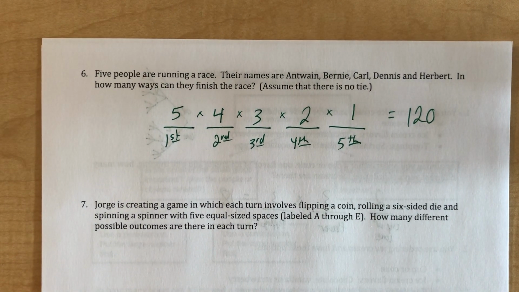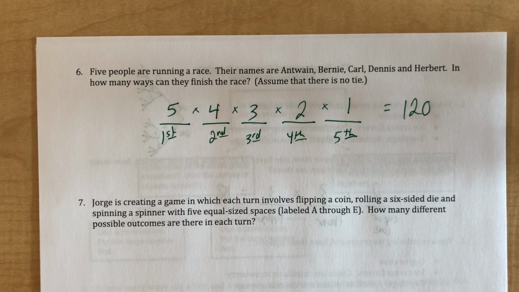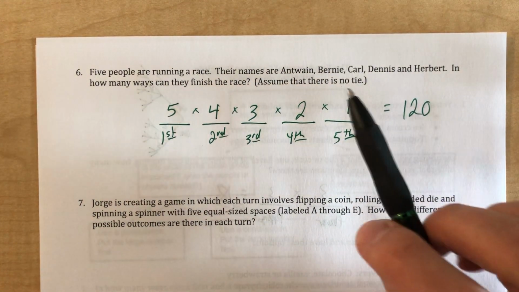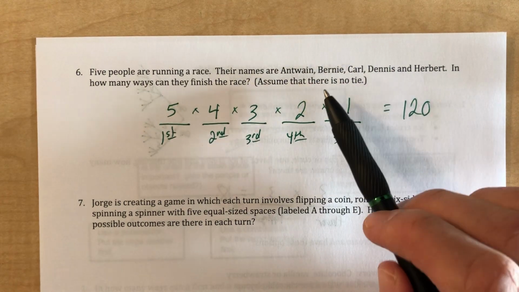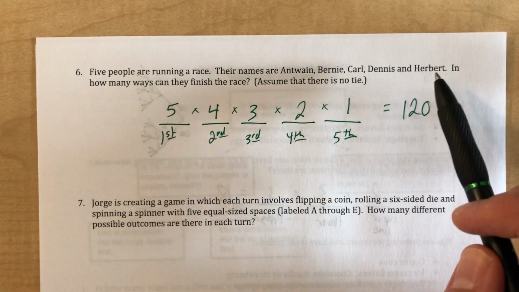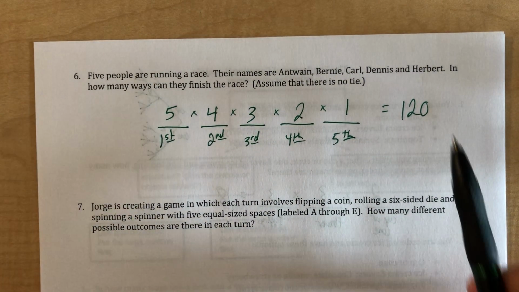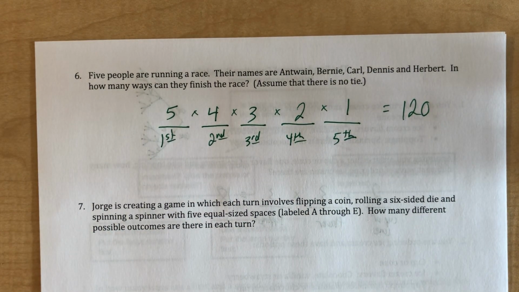If you wanted to waste your time, if you're ever bored, you can list them in order. You could be like A, B, C, D, H, A, B, C, H, D, A, B, D, C, H, and you can do it. There will be 120 different ways you can arrange those if you're ever bored.